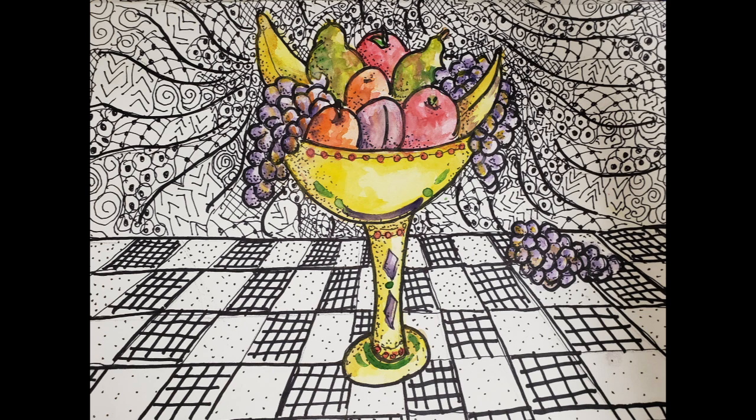So you could do this project if you don't want to do a fruit basket. You could do an animal or anything you want to do. Just remember to use the elements of art to create a focal point on your subject. I can't wait to see what you do with this.